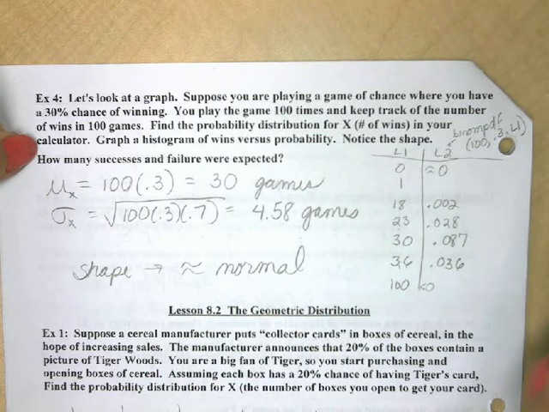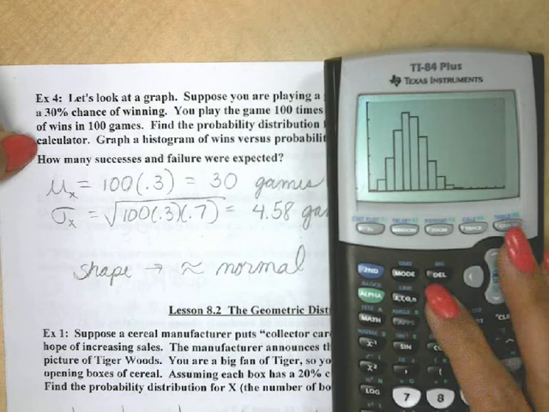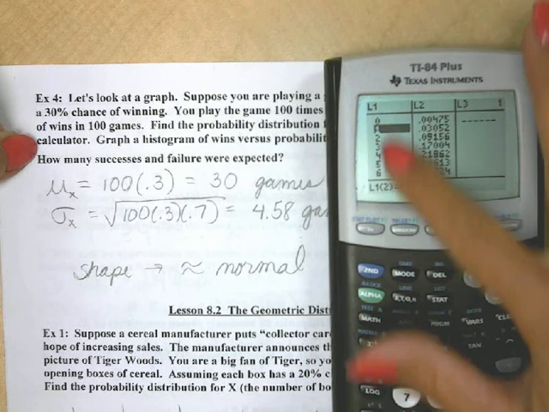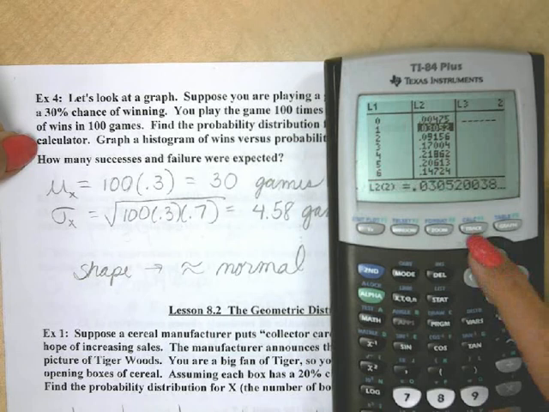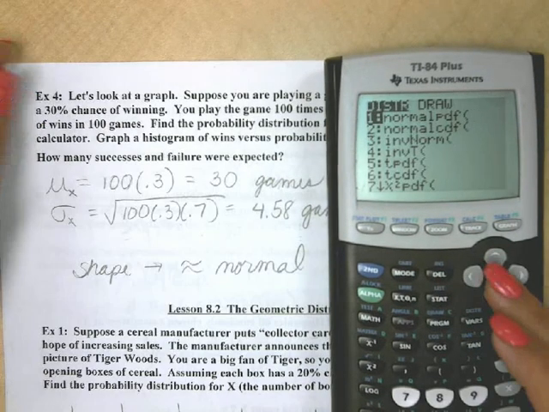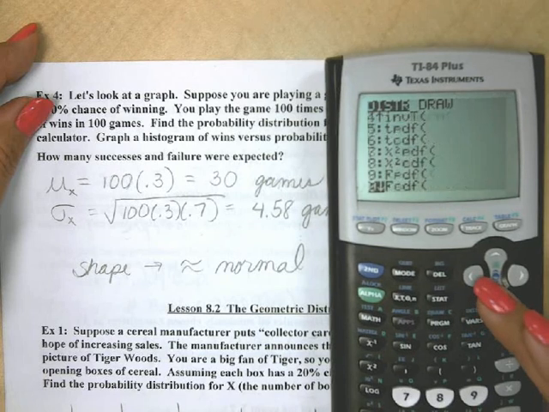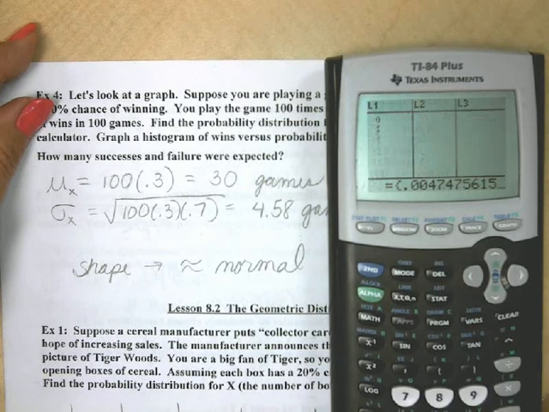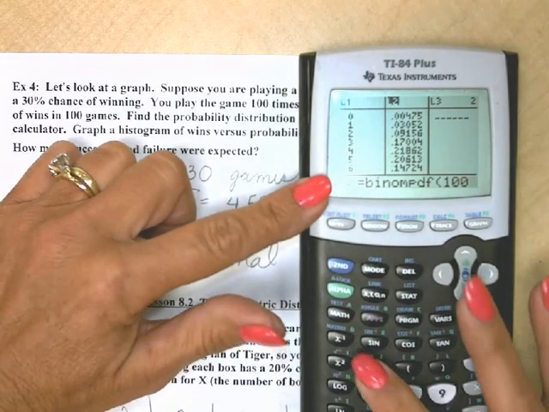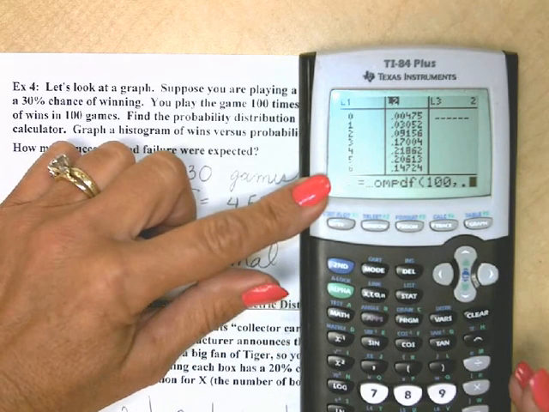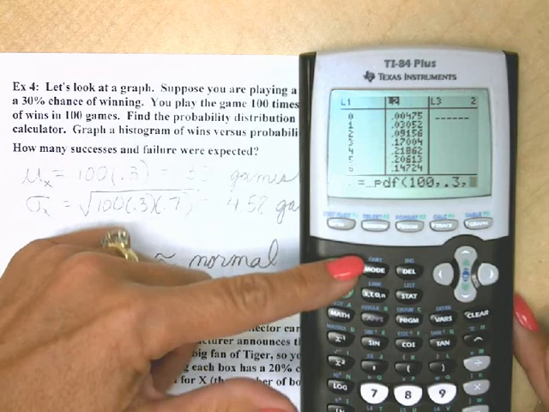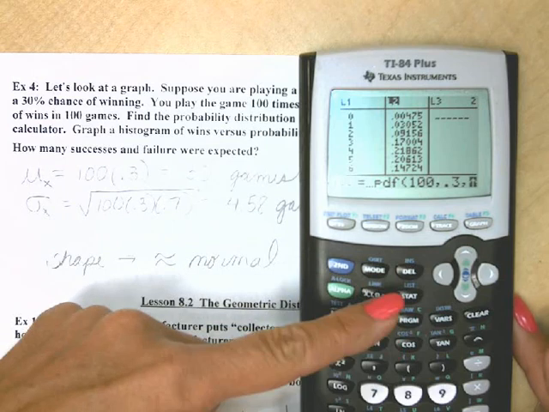We could go in and put down our numbers from 0 to 100, use binomial PDF with the number of games being 100, the probability of success being 30%, and put in list 1.